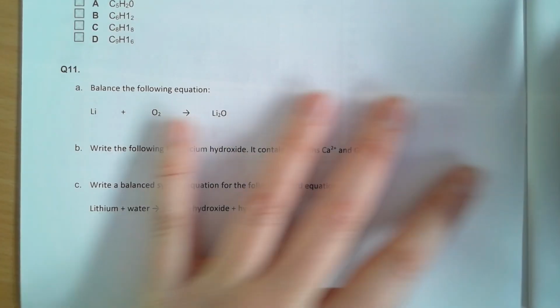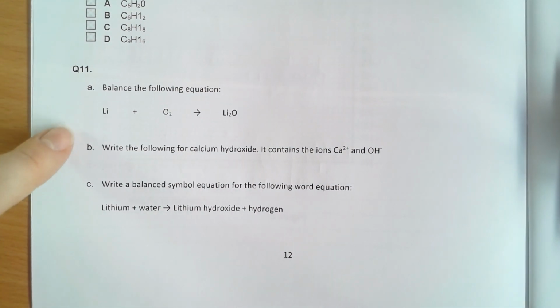The rest of the questions are based on fuels. I'm going to let you do them yourself. But I will just do question 11 with you, which is the equations. I'm going to let you balance for yourself.